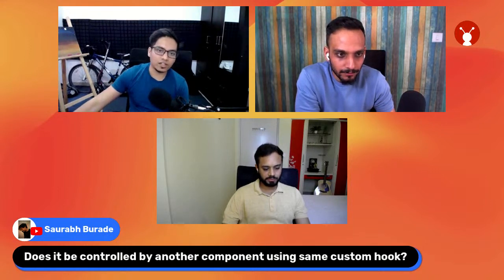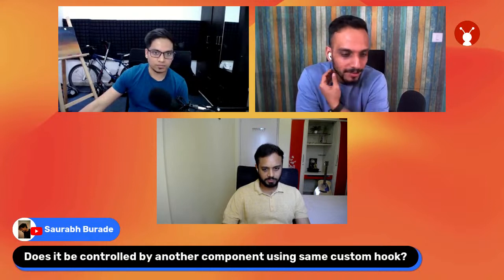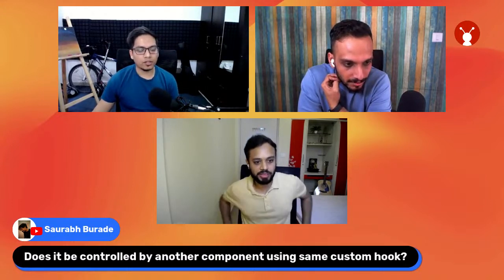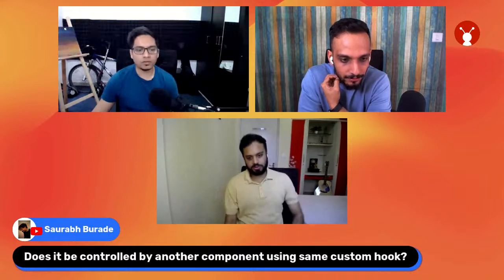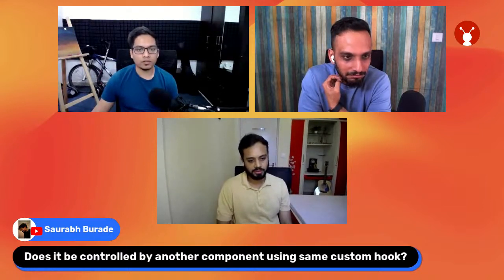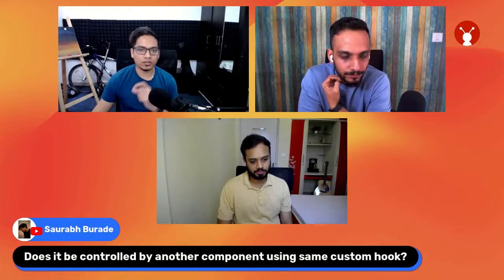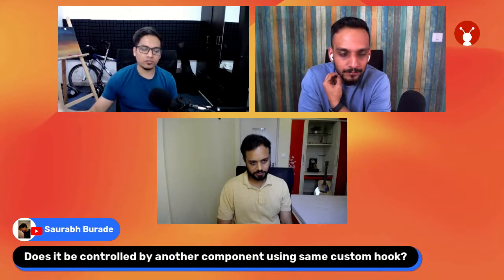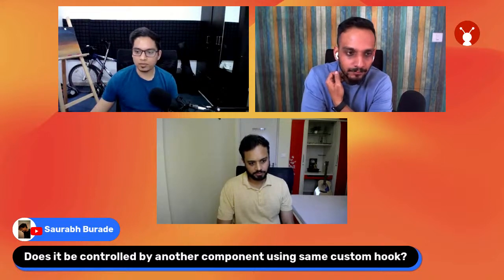I'm sorry, I didn't get the question. Same here, I didn't understand it. Can a component be controlled by another component? Not really. I think it's pretty flexible. The hook is not bound to be used with a particular component, so you can use a hook and then pass it into another set of components. It should just work fine. I hope that is what Saurav is trying to ask.